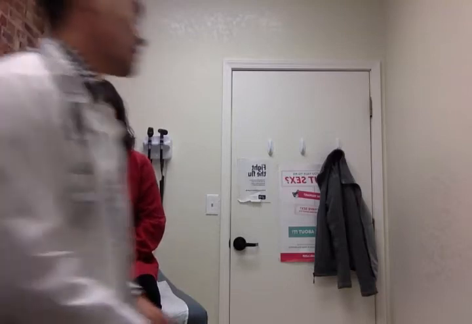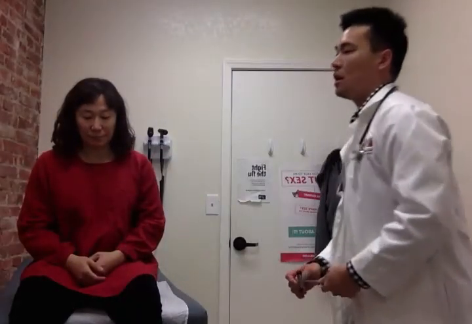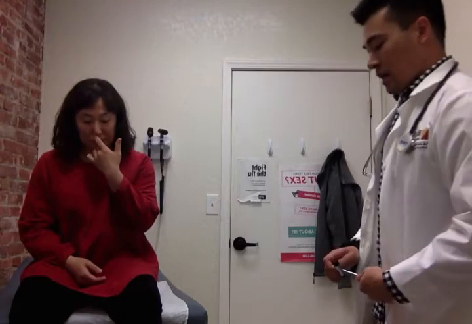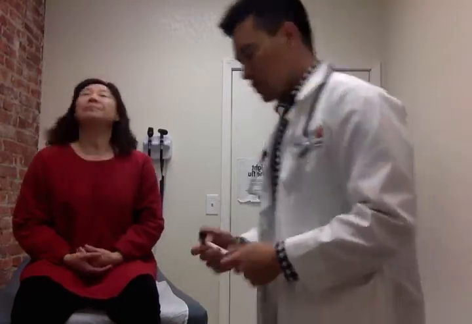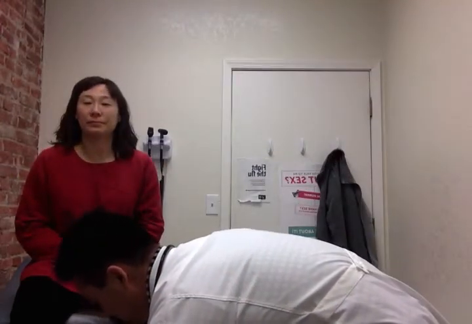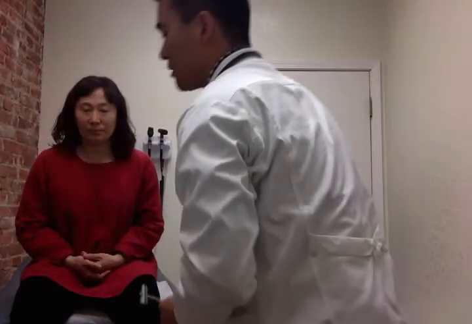Okay, so deep tendon reflexes are intact as well. I'm going to assess for Babinski response. Okay, this goes under her feet in the plantar region. The patient had a plantar flexion, which is a normal response for an adult.